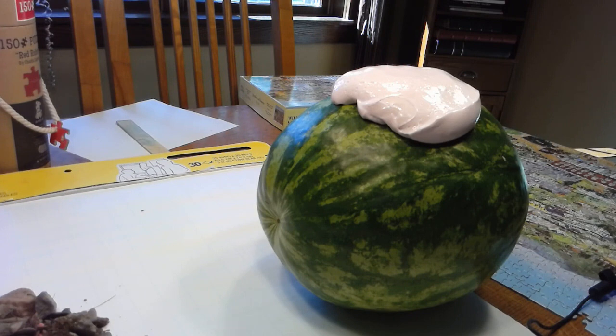First thing I want to show you is my watermelon earth here. So this is a watermelon acting as a model of earth. I have some of our GAC that we made up on the top. This is representing glaciers and how they flow. So this would be a continental glacier formed during an ice age.